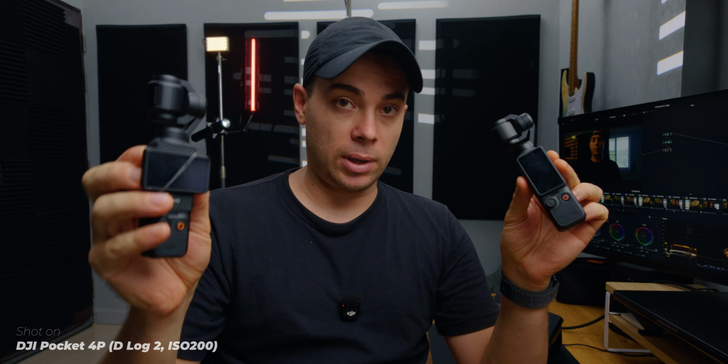I didn't really like the stabilization performance on the Pocket 4 because it is definitely worse than what you get on the Pocket 3 when doing selfie vlogging and whatnot. And it seems like, to my eyes at least, the Pocket 4P is even worse than the Pocket 4. So again, maybe DJI has to release more firmware updates to make the stabilization performance slightly better.